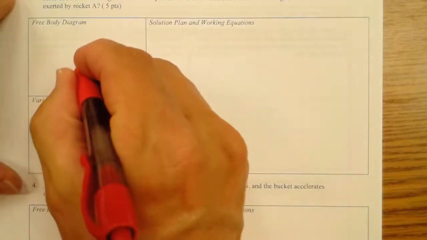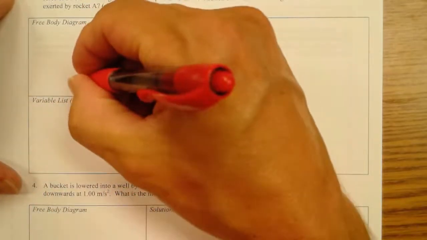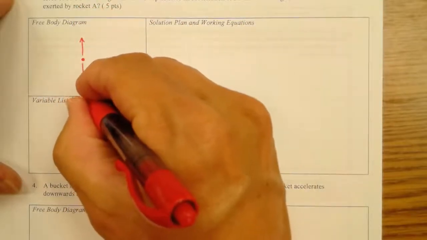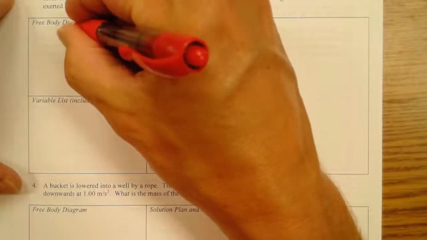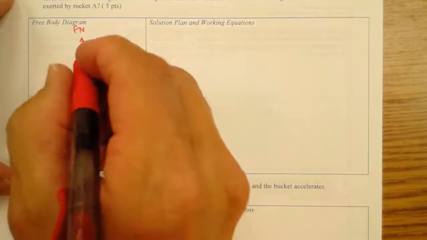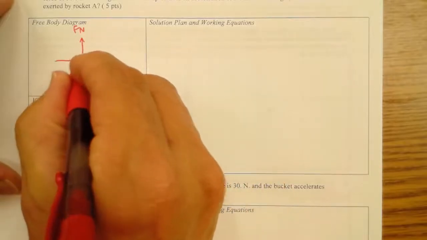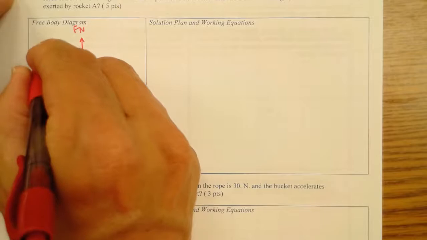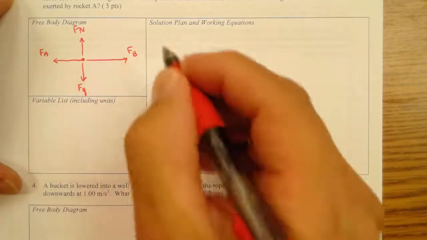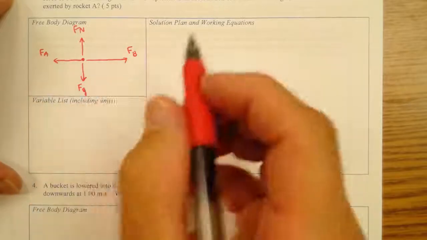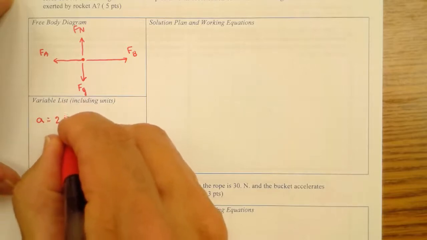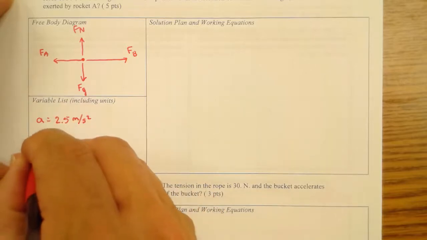So for problem number 3, we have a cart. This cart is acted on by gravity, and there's a normal force, and those two forces cancel, so we're not really worried about them. What we do care about, though, is that there's two forces on here due to two little engines, and there's a force to the right, we'll call that F of A, and there's a force to the left, we'll call that F of B, and F of B has got to be greater than F of A because the problem tells us the acceleration is to the right at 2.5 meters per second squared.